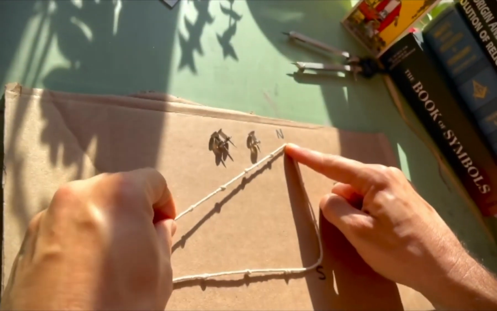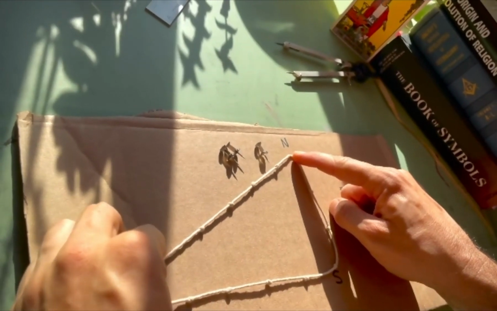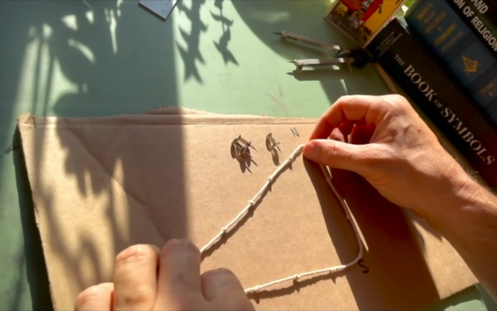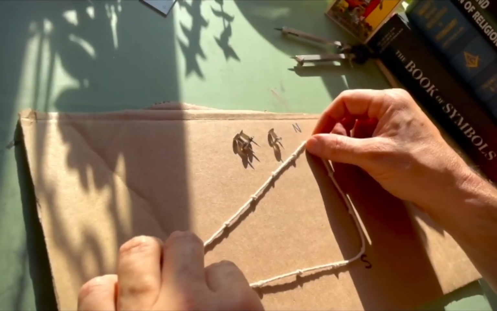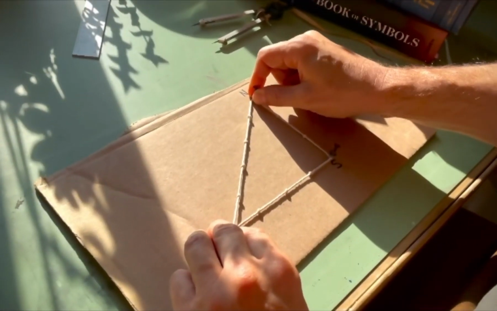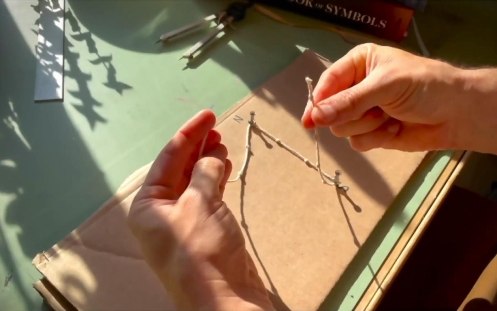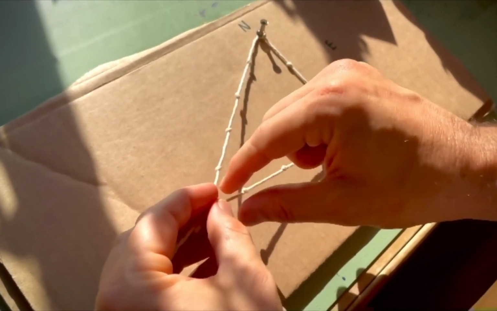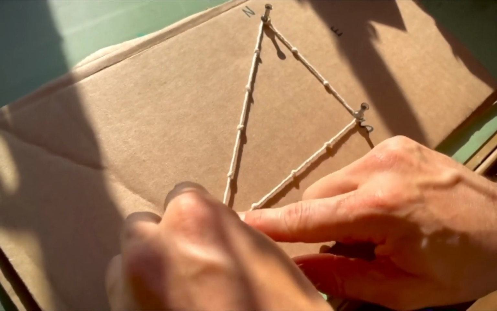What you're going to do is take the 5 spaces at the top and find the end, and then make sure there are 4 spaces at the bottom, and you're going to take both ends of the string and tie them together and pin them. You're going to pull them all the way to the west direction. And this is where the trick is revealed, where the magic happens.